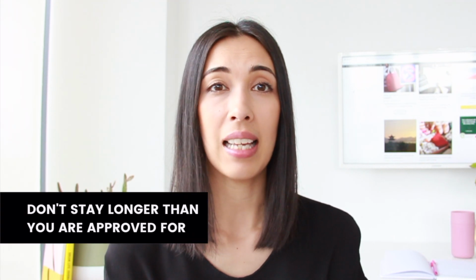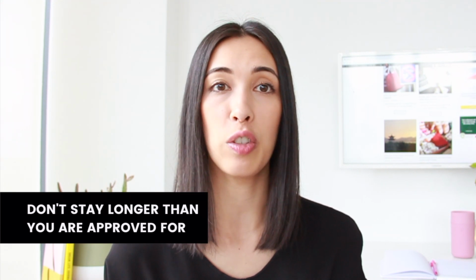Now another thing you cannot do when you're on this visa in China is you cannot extend it at all. You cannot decide last minute that you're enjoying your time and you would like to stay for an extra day and change your flight. Your visa is only permitted for the amount of hours that they approve it at the airport. So if you've only been approved for 72 hours, for example, you can only stay 72 hours and you cannot extend your stay at all.